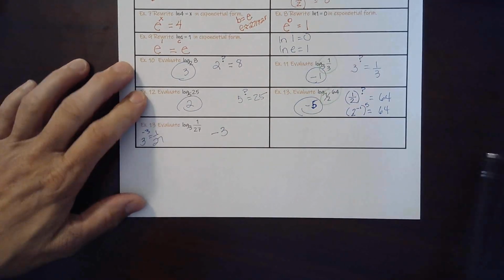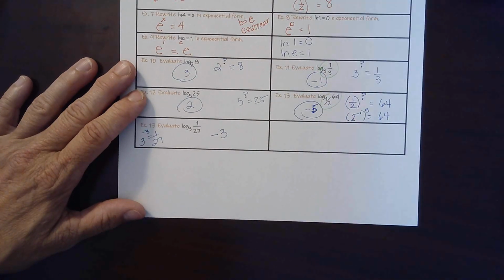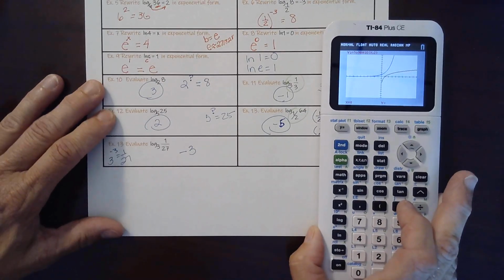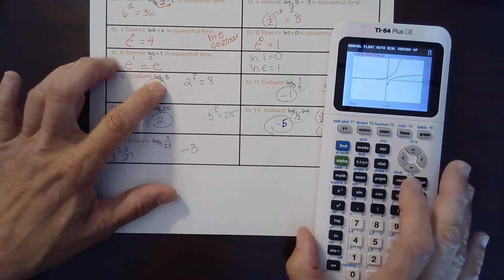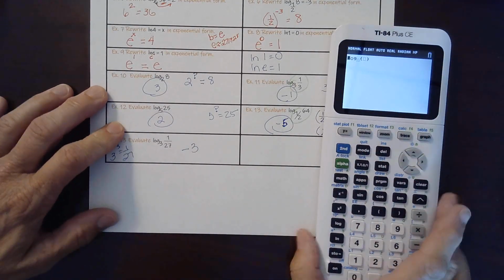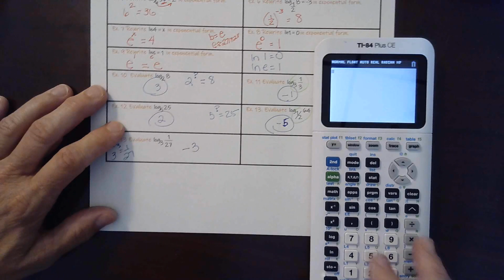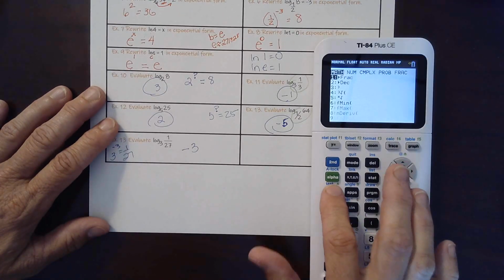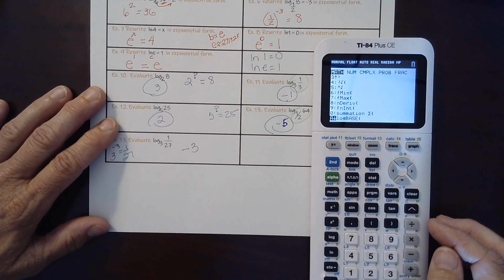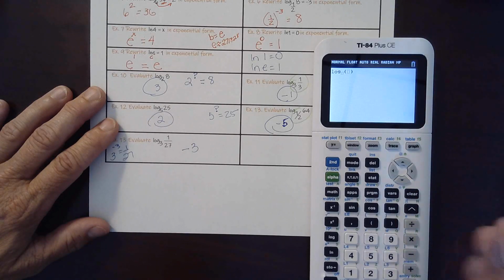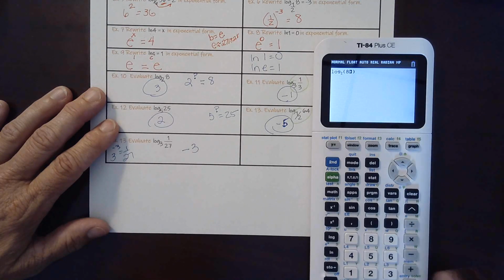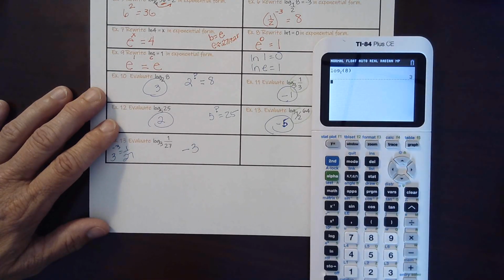So, for example, I'll pull my calculator back in, and let's just say we want to evaluate log base 2 of 8, okay? I'm going to go to my home screen, and just as a reminder, if you go to Math, and you use your arrow key to go down and find A, you get log base, and you can type this in. Your base is 2, your expression is 8, and you get the answer of 3.